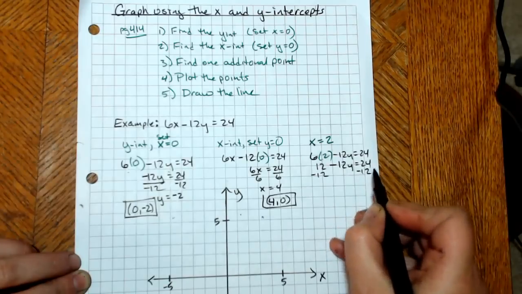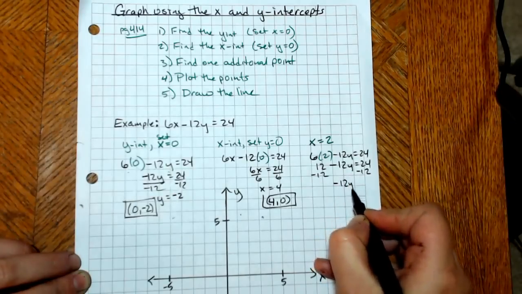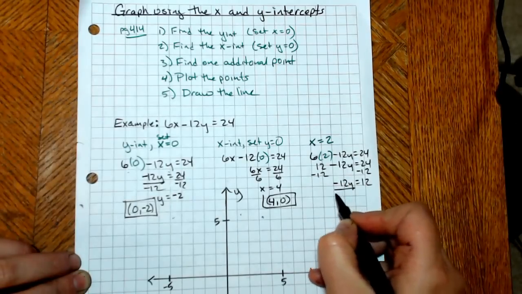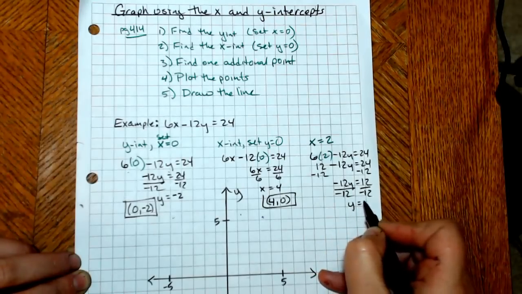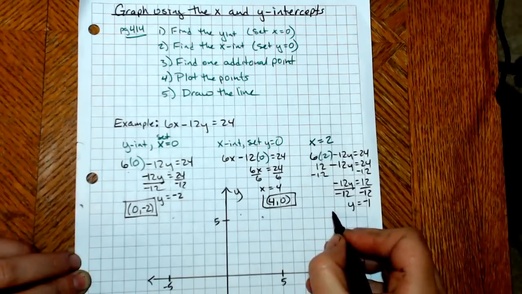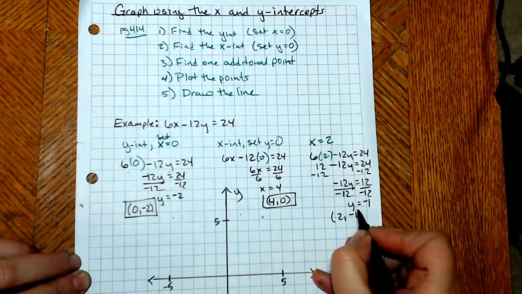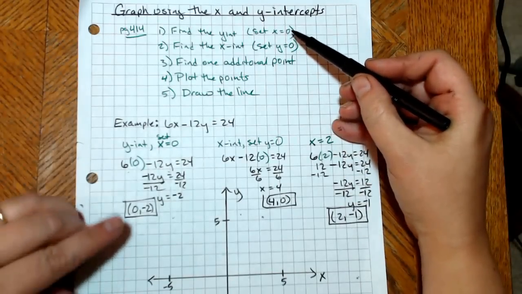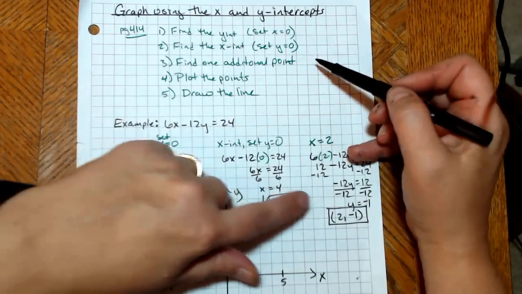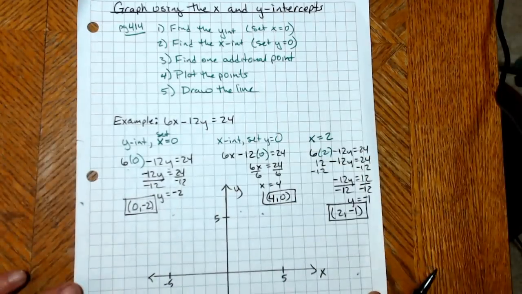So I'm going to subtract 12 from both sides, and finally divide by that negative 12. And I get y equals negative 1. So that gives me the point (2, negative 1). So I've found the y-intercept, the x-intercept, and one additional point. Now I'm going to plot those points.